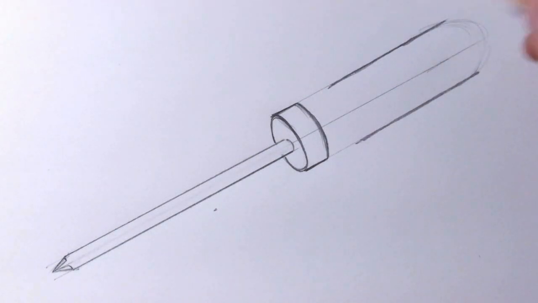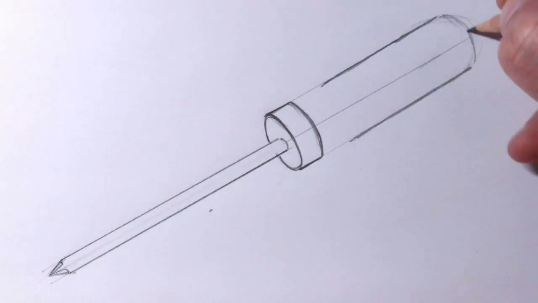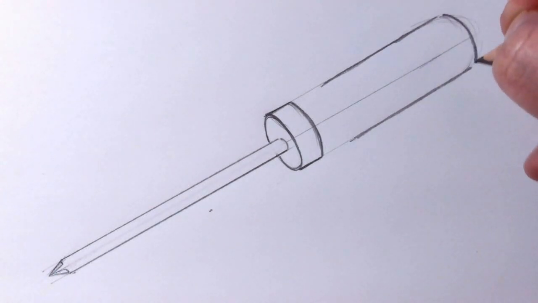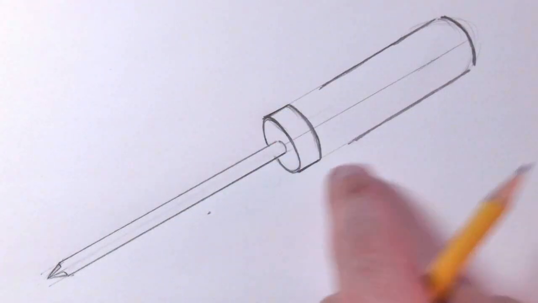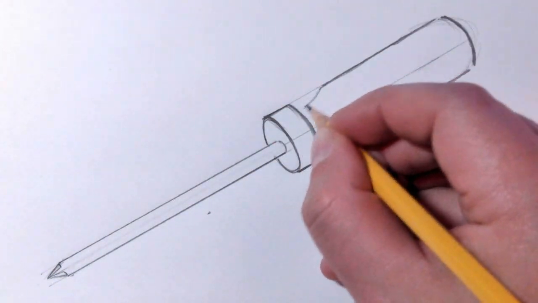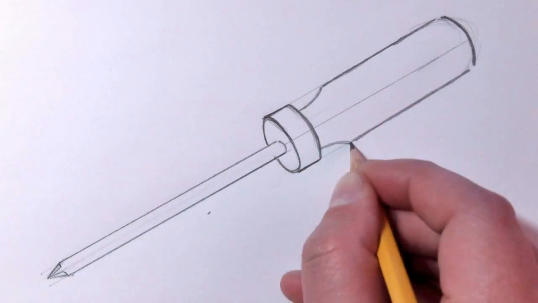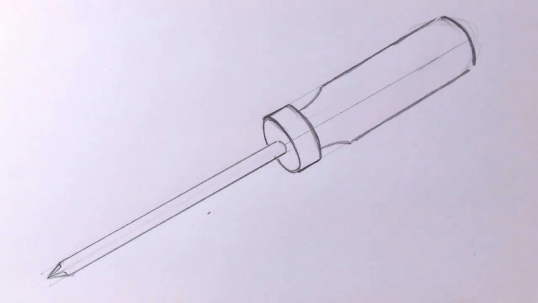And then I don't really like this shape that I made, so I'm going to try to match this curve here, but on this side. Just like so. And then this section right here, we're going to make an arc like that and like that. Okay, that'll give it more of a handle-like appearance. Hopefully that makes sense.